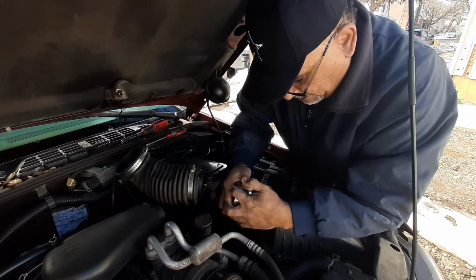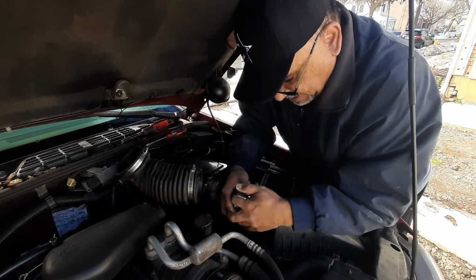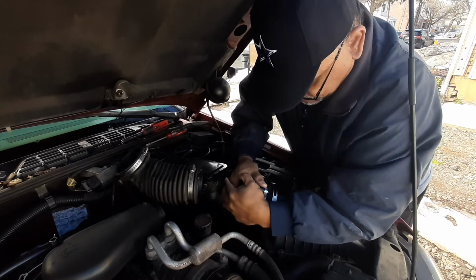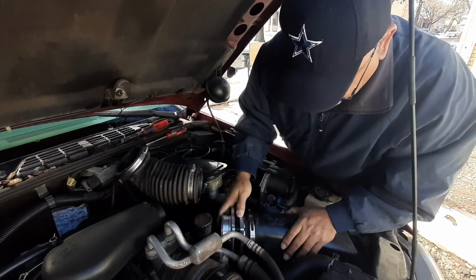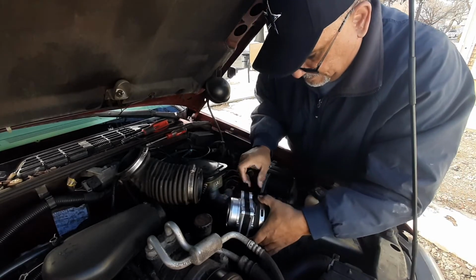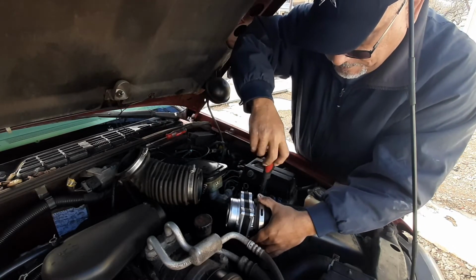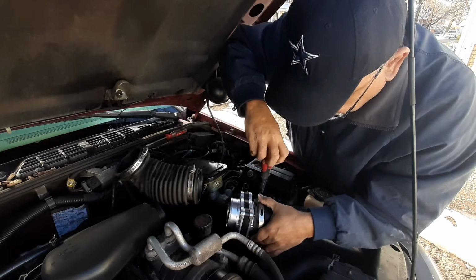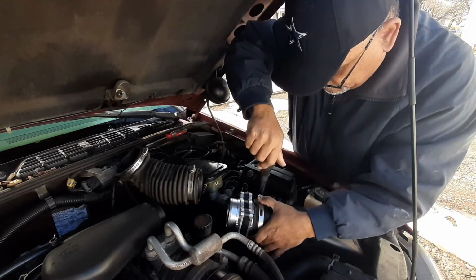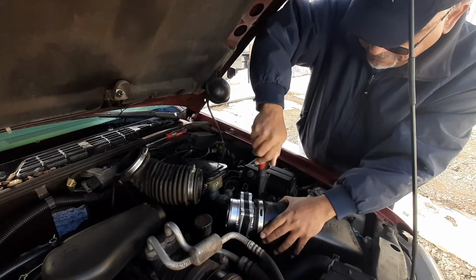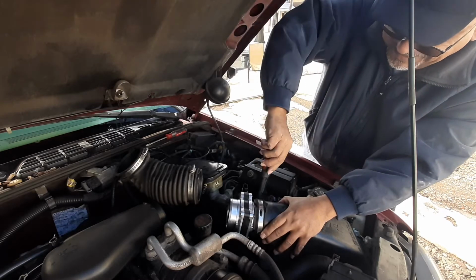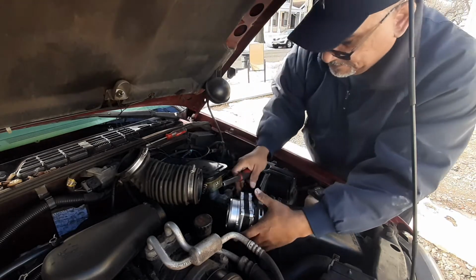It shouldn't be that hard to put on. The same way you took it off, the same way you put it on. It's only a clamp, so it's not that difficult.